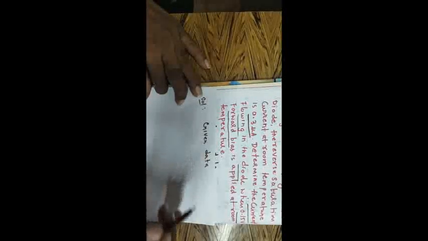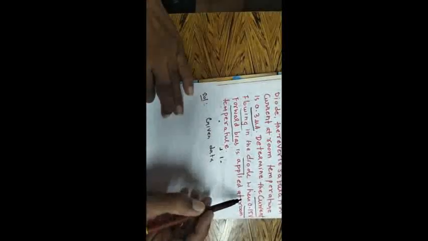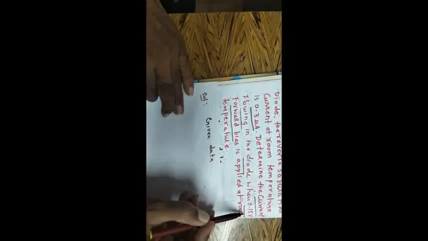Then only you will get some marks based on this given data. When you are doing the problem, they will split up different marks for different values, so you should write the given data, right? So in the given question, the reverse saturation current is given, and then germanium diode is used. Then the reverse saturation current and the applied voltage 0.15 volt.